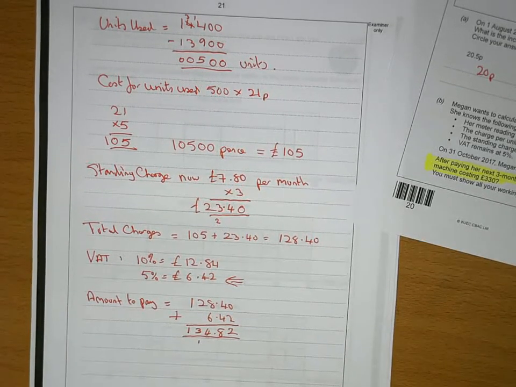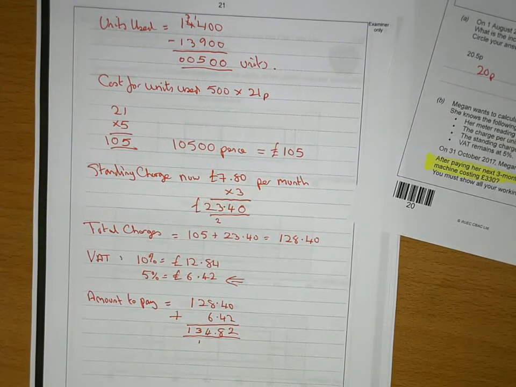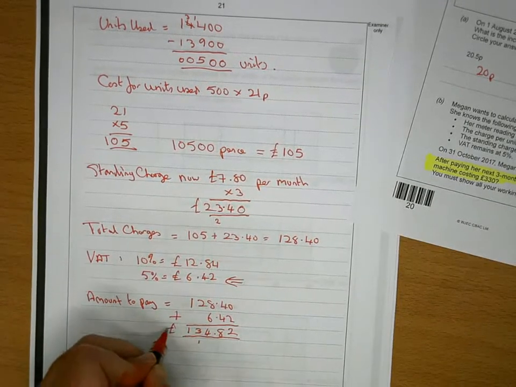Which is £134.82. So that's her total bill.